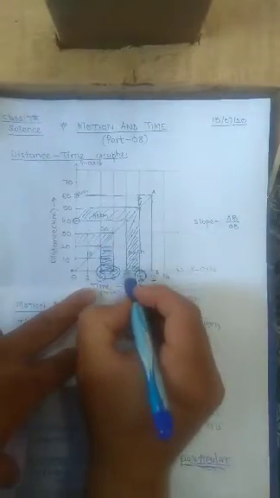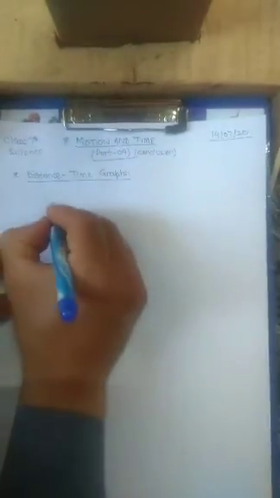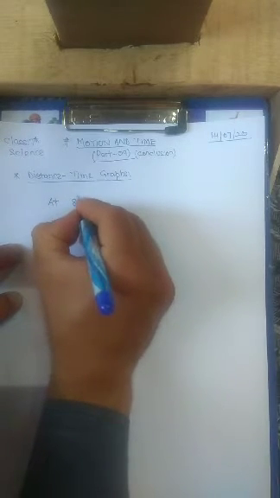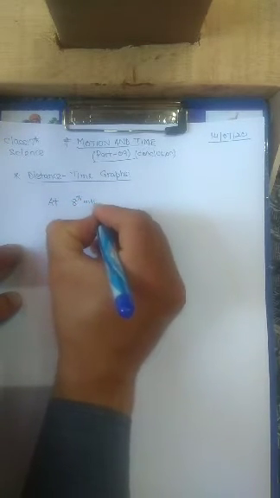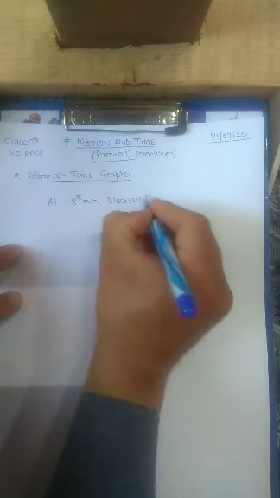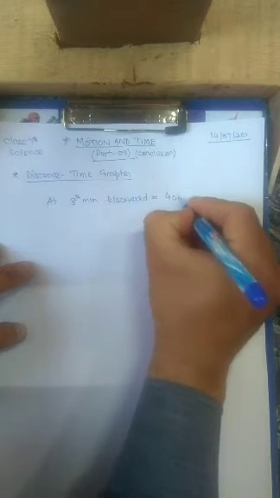we can say at the 8th minute the distance covered was 40 kilometers.